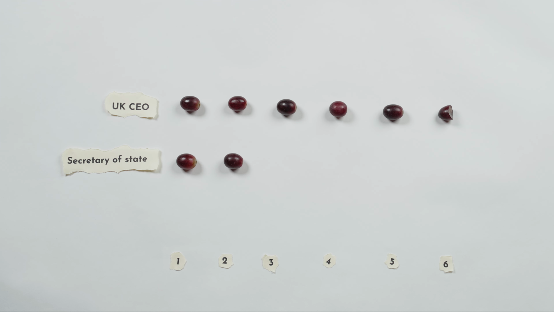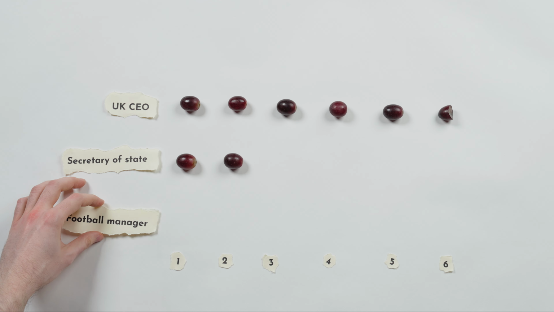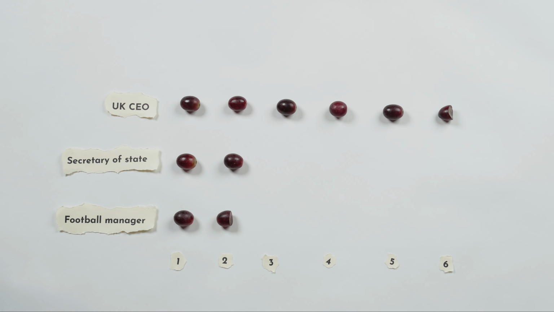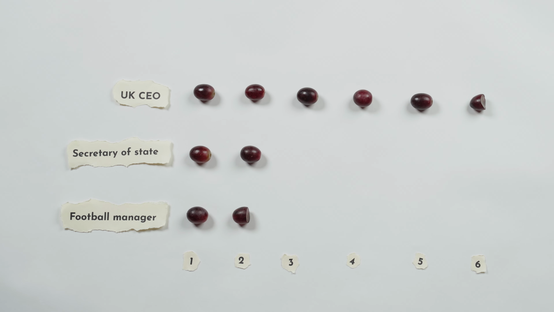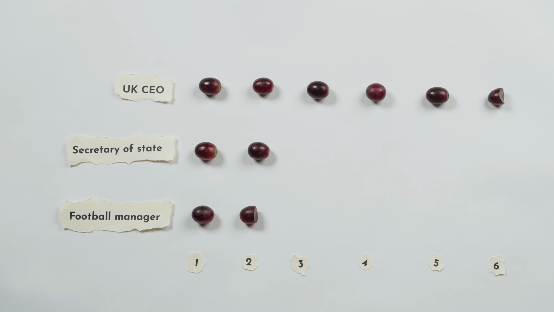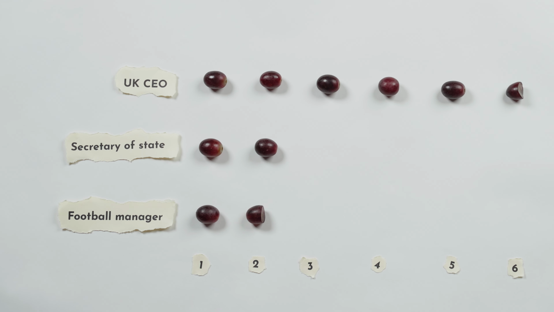But many ministers don't even last that long. In fact, Secretaries of State only have marginally more job security than managers in the top 4 English football leagues, who are notoriously hired and fired pretty swiftly. This high turnover of staff means ministers are not only inexperienced when they get the role, but they're also not in it long enough to see decisions through to results.